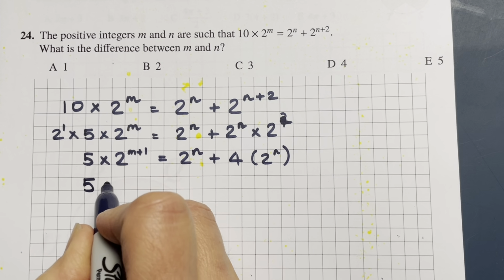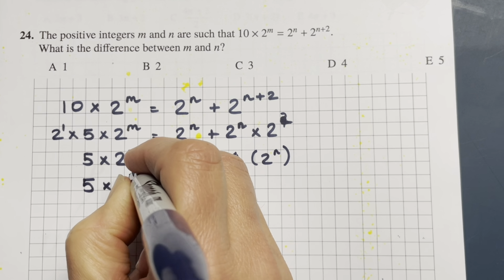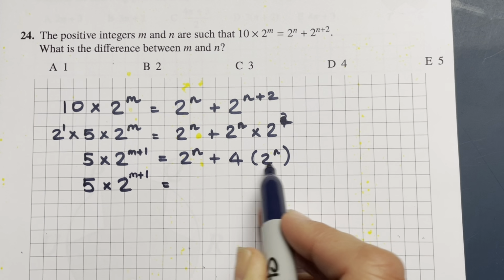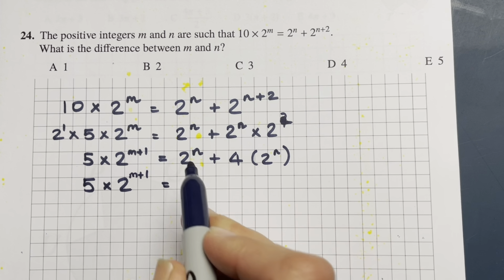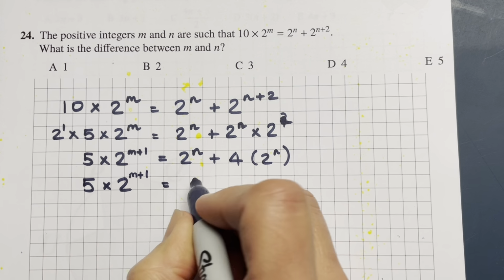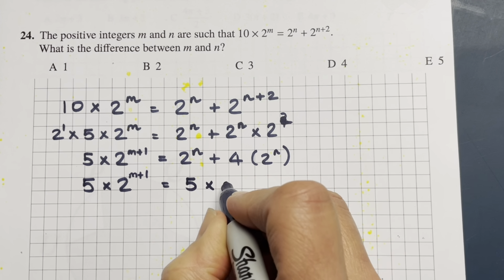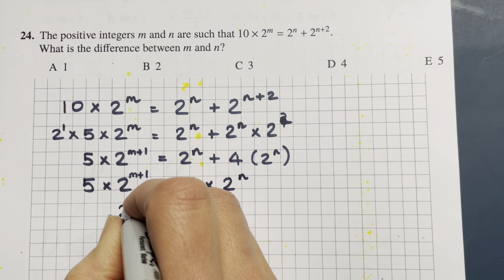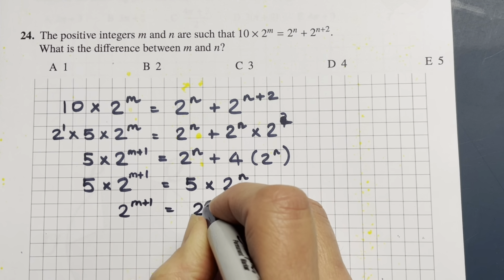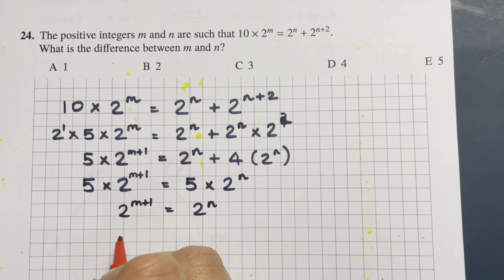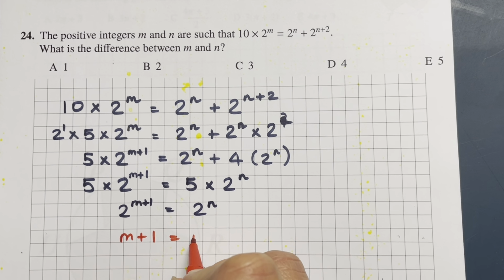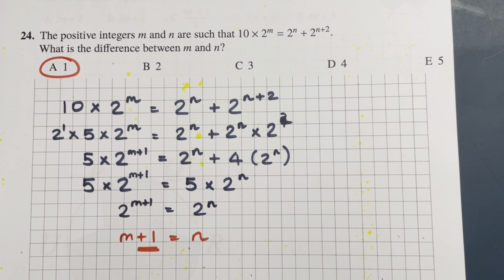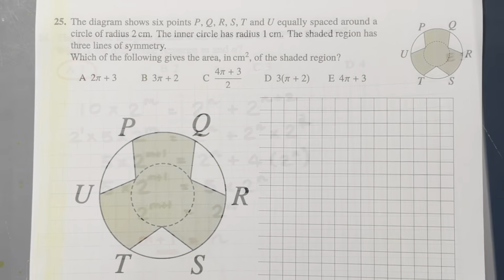So I've got 5 multiplied by 2 to the power m plus 1 equals 4 lots of 2 to the power n plus 1 lot of 2 to the power n gives me 5 lots of 2 to the power n. So I can divide both sides by 5. 2 to the power m plus 1 equals 2 to the power n. I can therefore say that m plus 1 equals n, and therefore the difference between m and n is 1. So the answer to question 24 is 1.